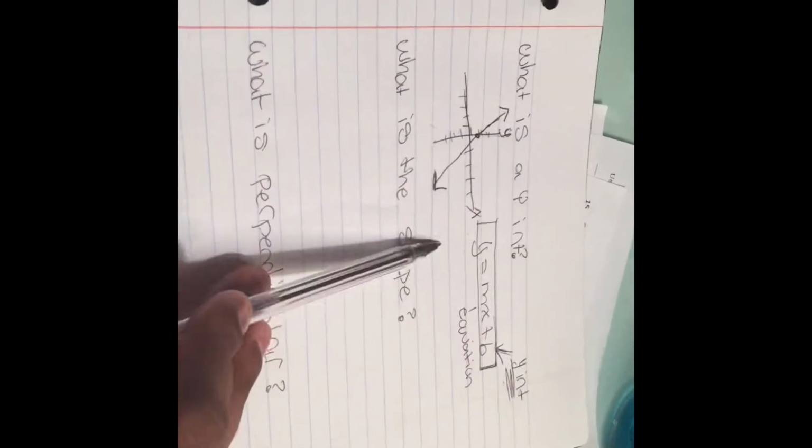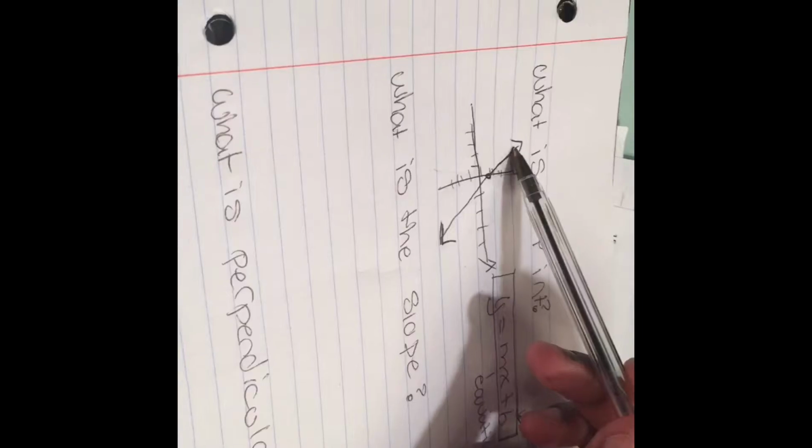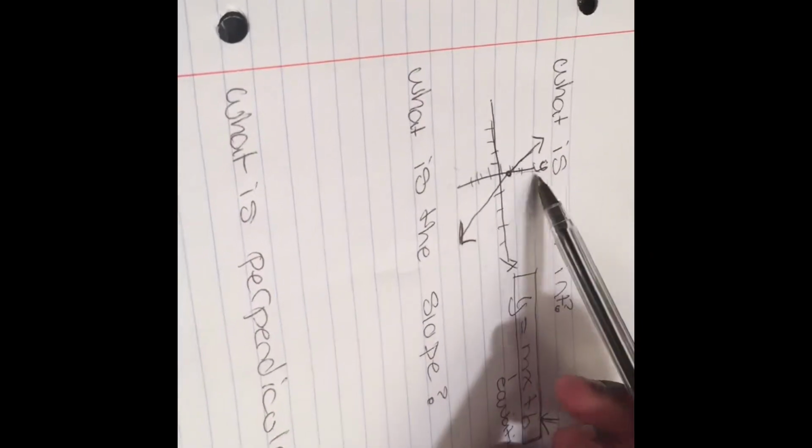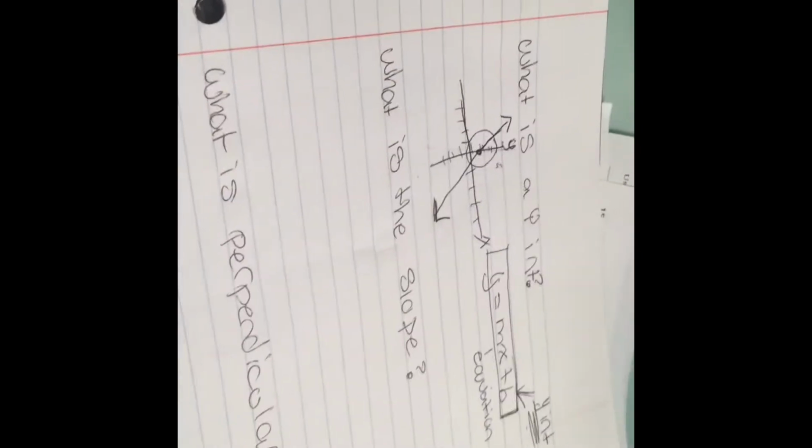Basically, the first thing you need to know is what a y-intercept is. This is your equation for when you're making a linear line on a graph. I just made the graph, and then I put a line through it. B means your y-intercept. When you have a line on the graph, whatever's crossing the y-axis, that is your y-intercept. So here, this little dot, where it crosses, would be the y-intercept.